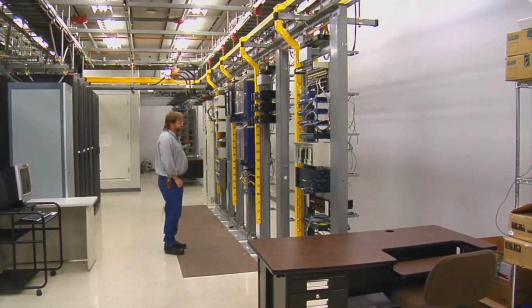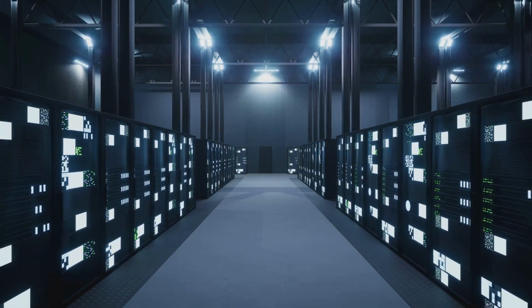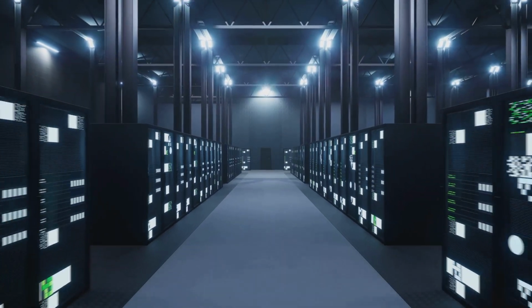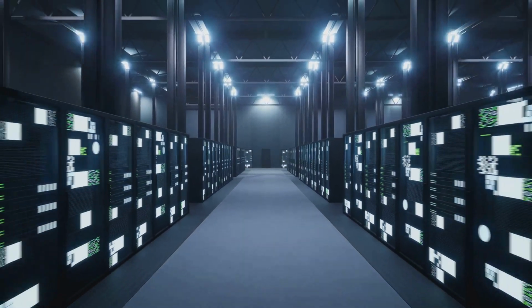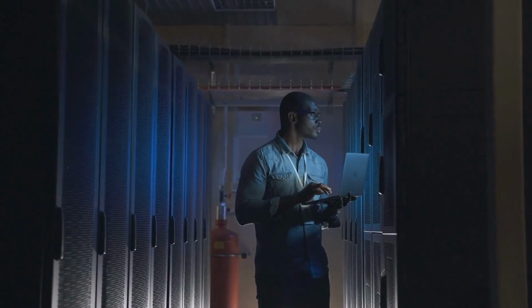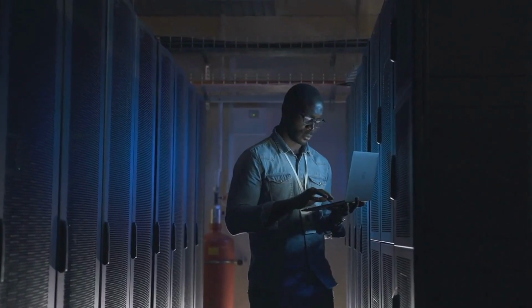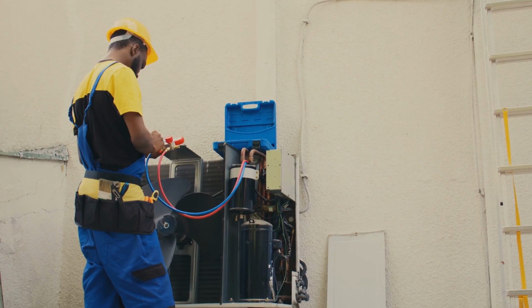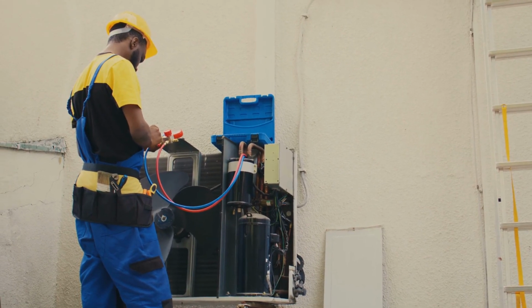Another important aspect is aisle containment. By separating hot and cold aisles, you can prevent the mixing of hot and cold air, which reduces the load on your cooling system. You can achieve this using physical barriers like aisle containment systems or by strategically positioning your server racks. Finally, don't underestimate the importance of regular maintenance.